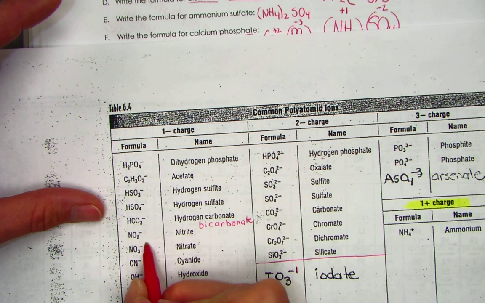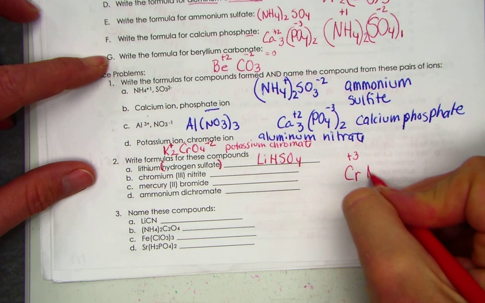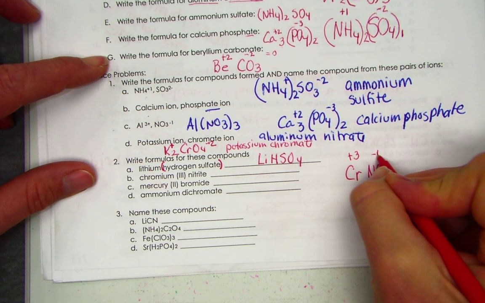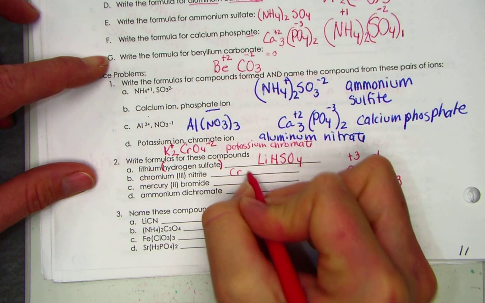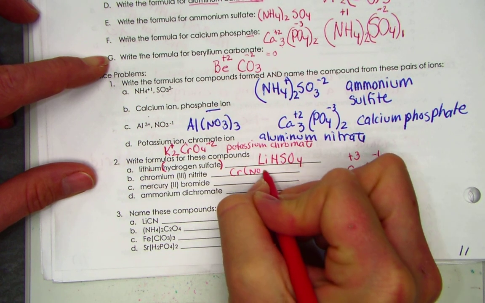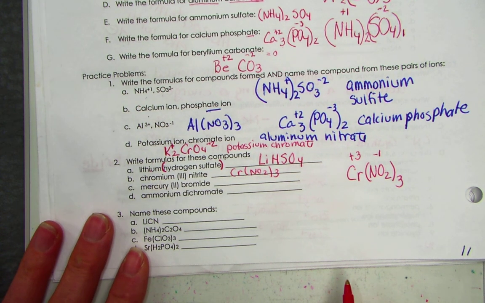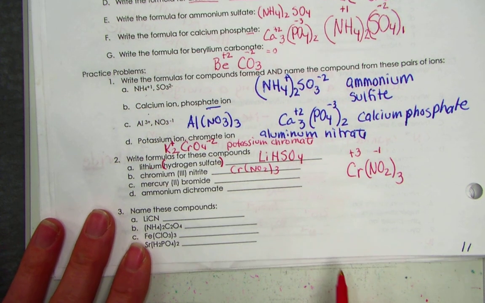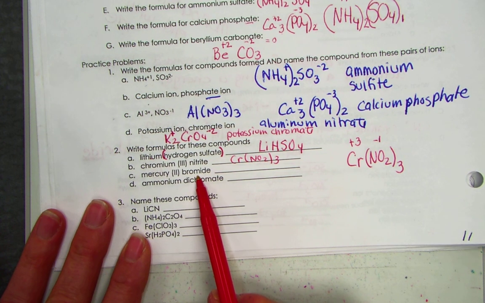Nitrite is NO2 with a -1 charge. NO2 -1, so when we crisscross, we'll find Cr parenthesis NO2 taken 3 times. Chromium 3 nitrite.